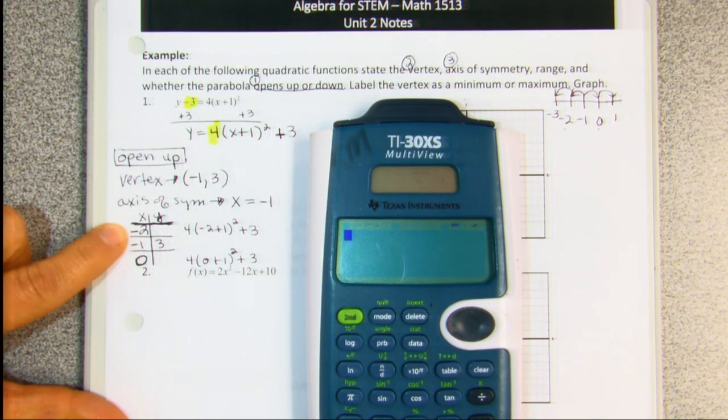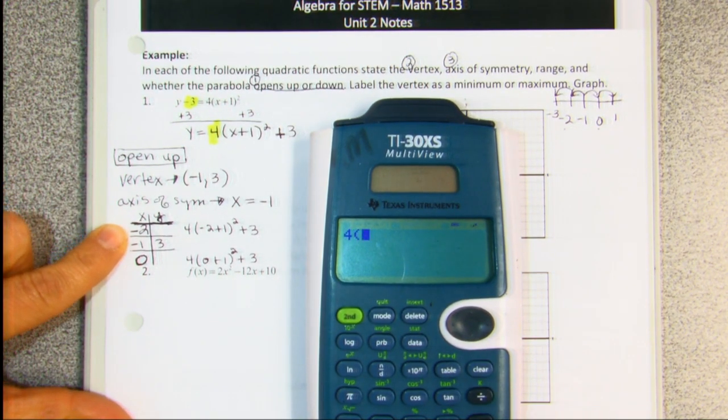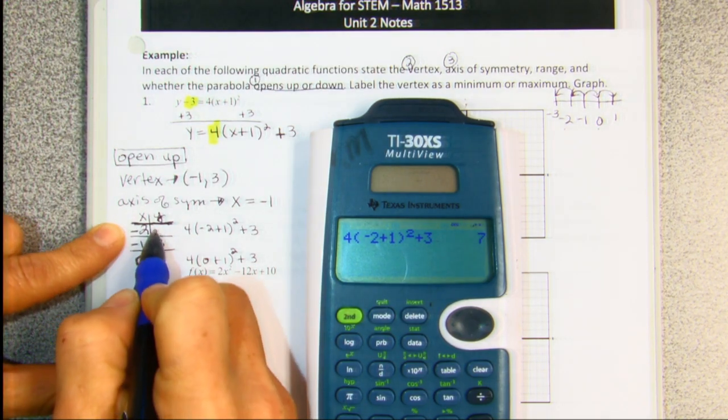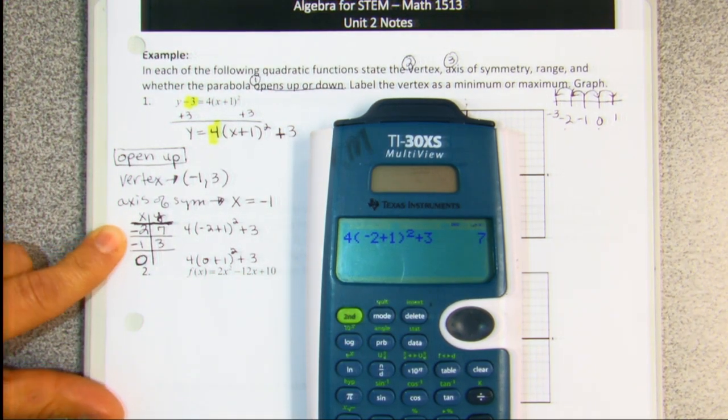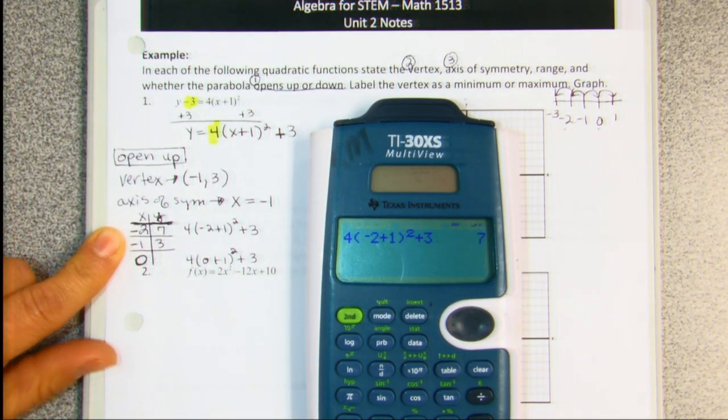So I have 4 times (-2 plus 1) squared plus 3 is 7. So make your calculator do all that work. It does make things go a little bit quicker, if you will. I mean, you can work it out manually. I don't care.